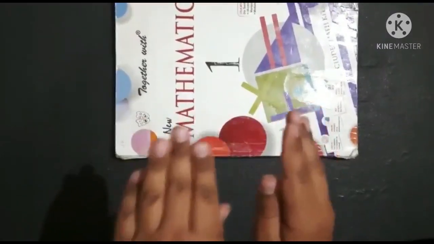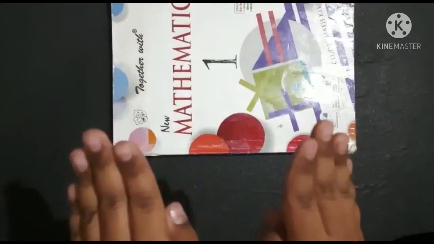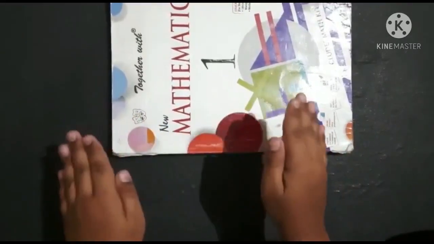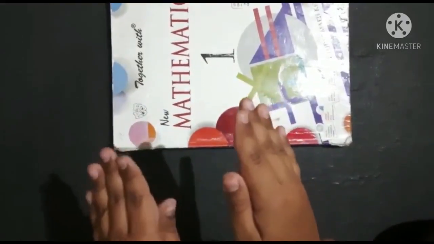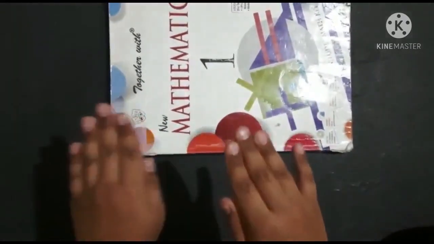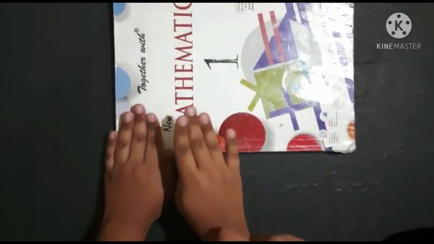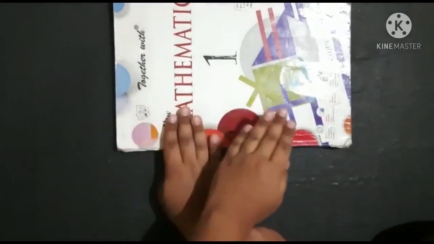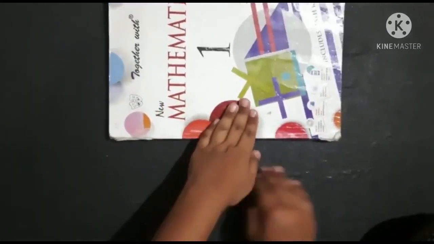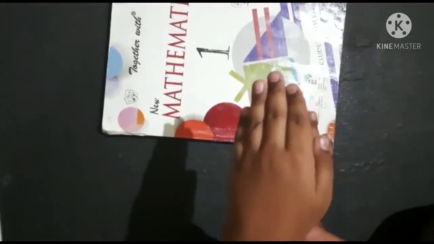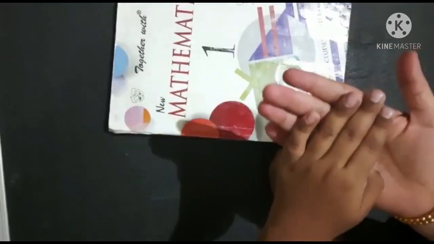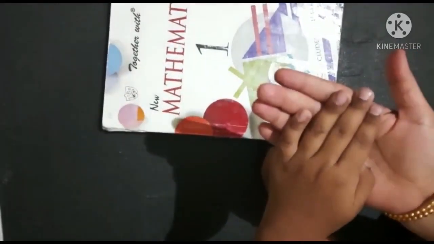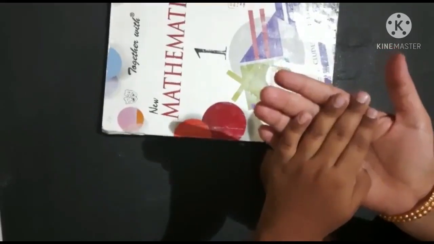Your hands are very small. If you count the length of your maths textbook using your hand palms, the measurement will be different. Let us count. 1, 2, 3, 4, 5. So the length of your mathematics textbook using your palms is equal to 5 palms.